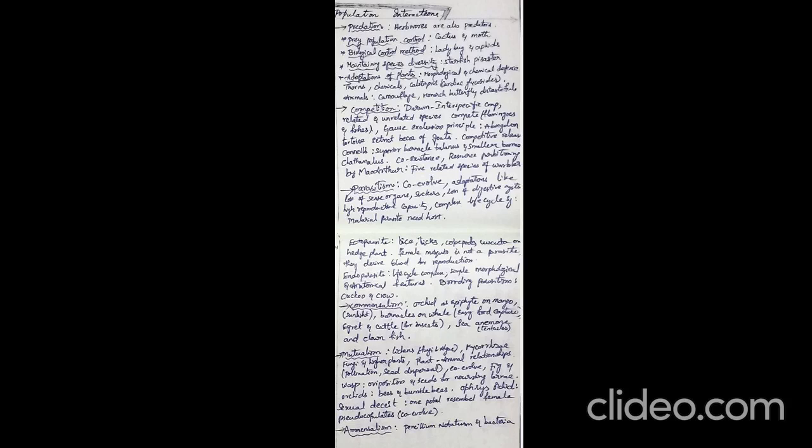One thing, there is a table given in the NCERT that is also very important, to know about the relationship between two different organisms. One organism will be benefited, plus and minus signs, that is also very important. Predation is plus and minus, competition minus minus, parasitism plus minus, commensalism, one is neutral 0 and another one is plus, and mutualism plus plus, that means both are getting benefited.